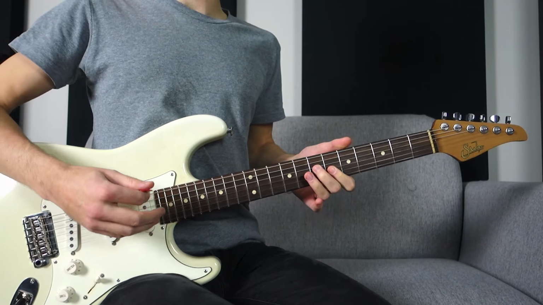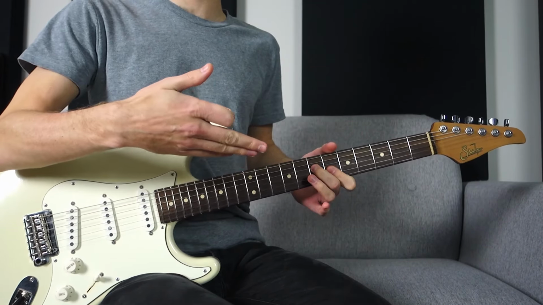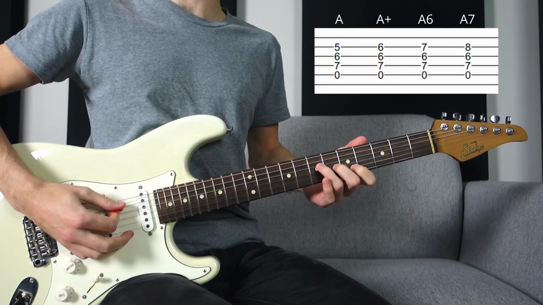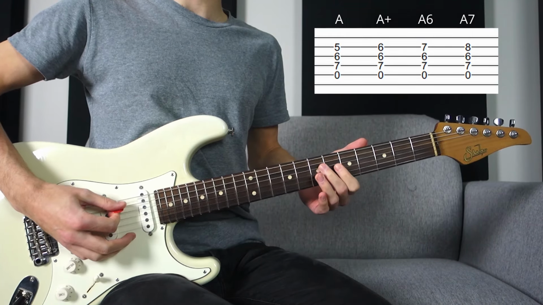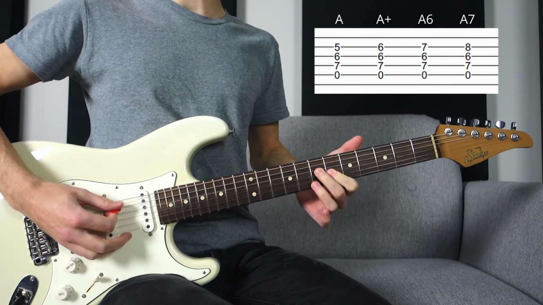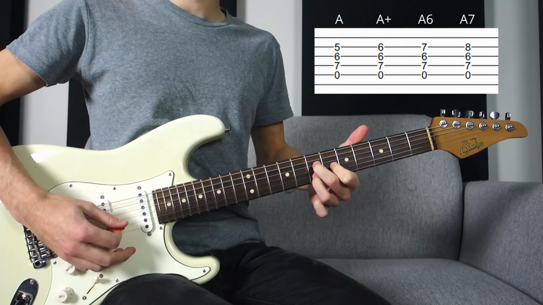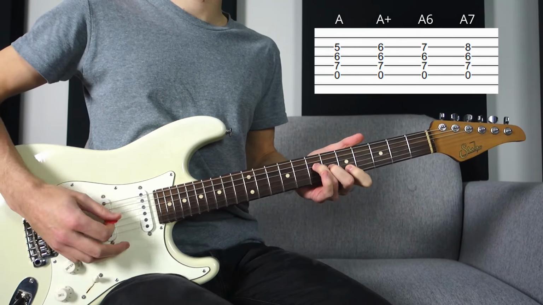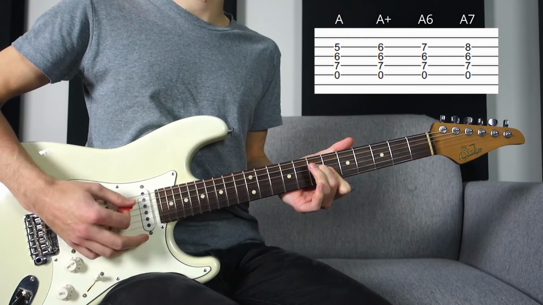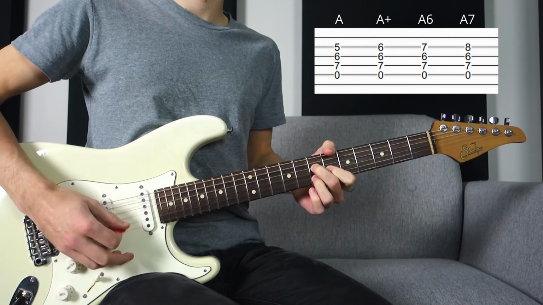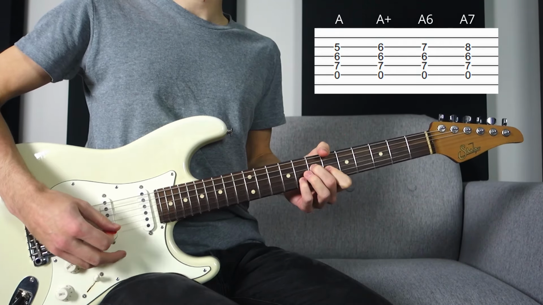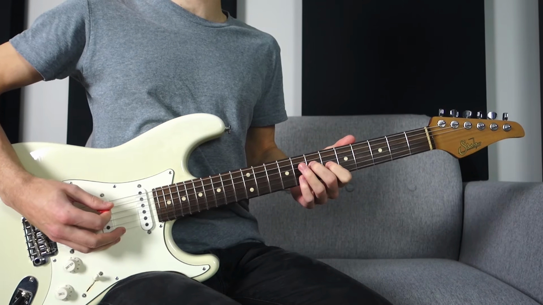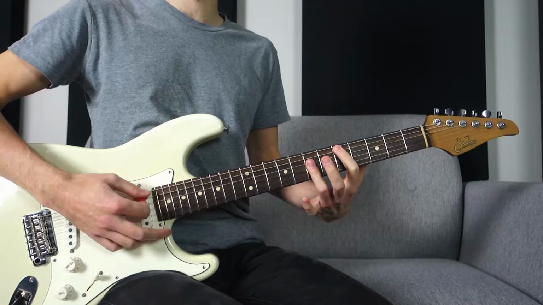And then we keep going and we play that chromatic line until we reach the dominant 7 chord on top. So that does A major, then A augmented, then A major 6, and then A dominant 7, like this. And that chord right here badly wants to resolve to the 4 chord, which is D.